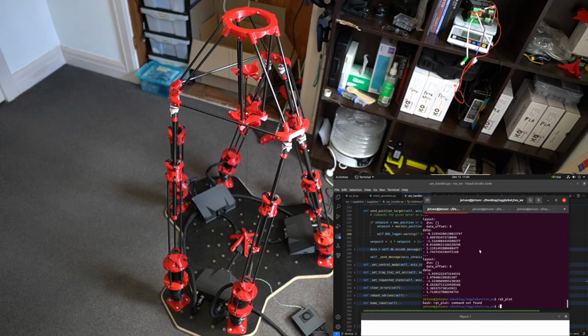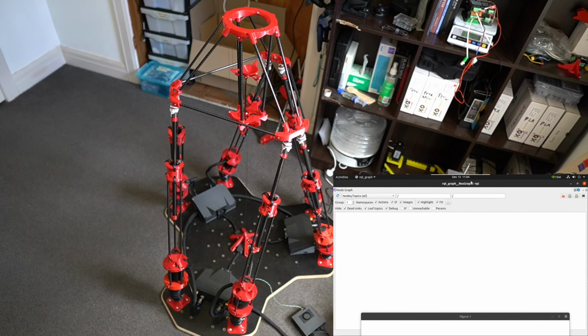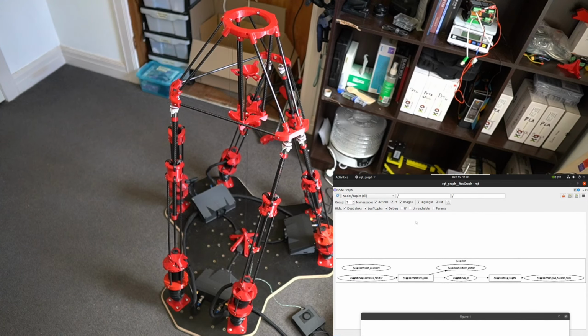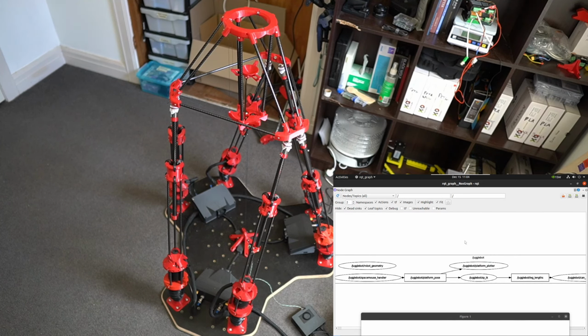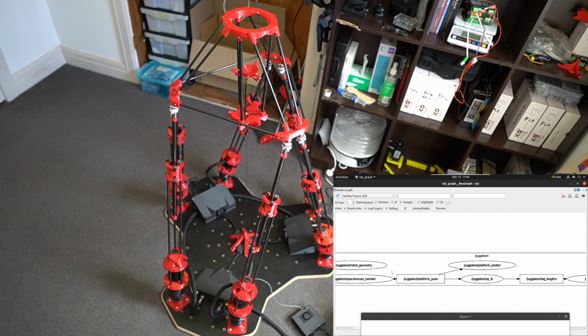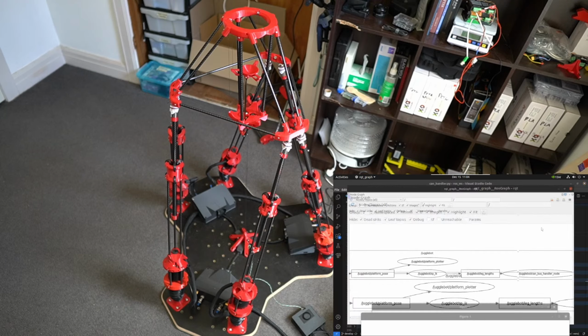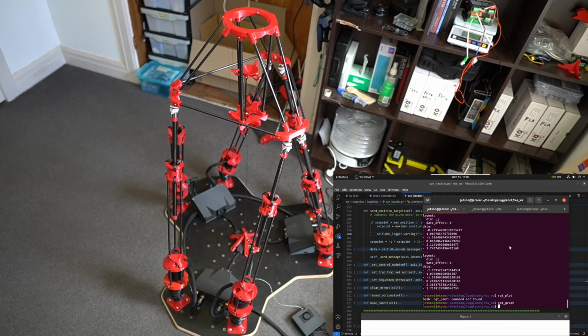I've done the RQT graph, which is cool. And this allows us, I showed this last week, and I can see what everything is and what is being subscribed to what. It's a little bit tricky to see on this screen, but this is a really cool way to just see what is connected to what. But RQT plot, that didn't work. Is there some other command for that?